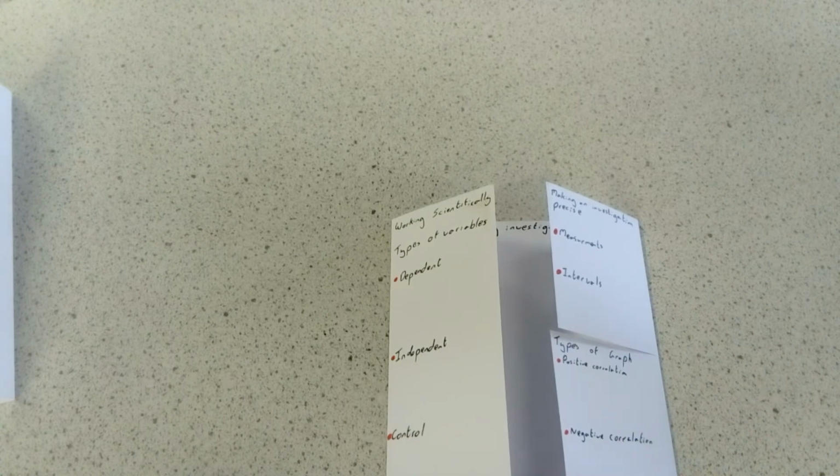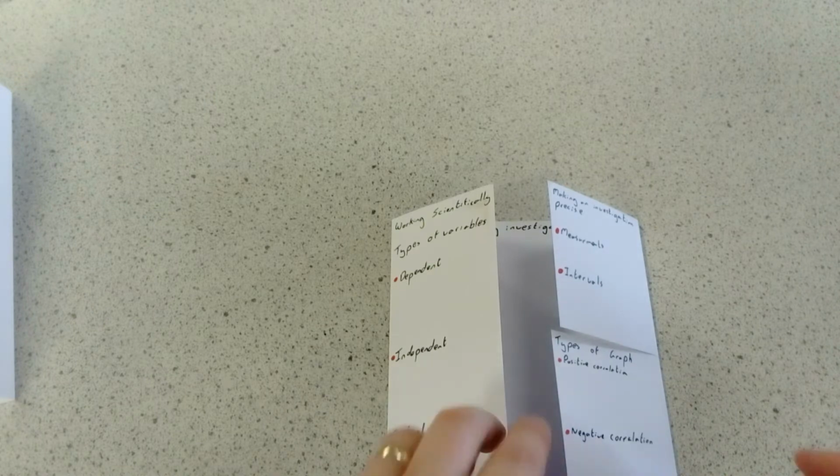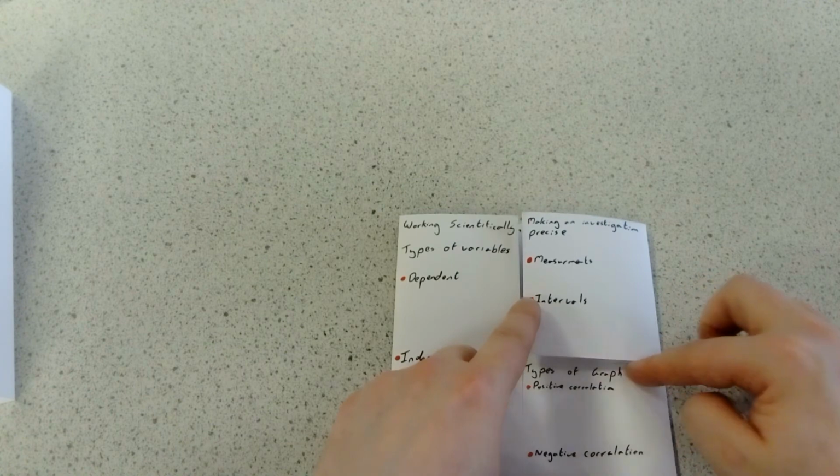So an interval is the distance between 2 variables. So if you go 5, 10, 15, 20, your interval would be 5. If you went up 1, 2, 3, 4, your interval would be 1, because there's only 1 in between each reading you're going to take. Make sure you do a nice smooth cut there.